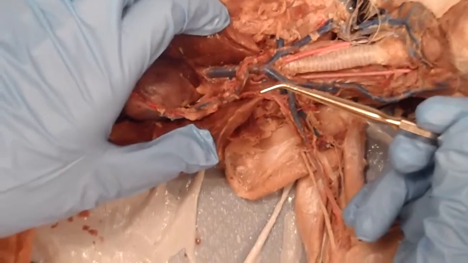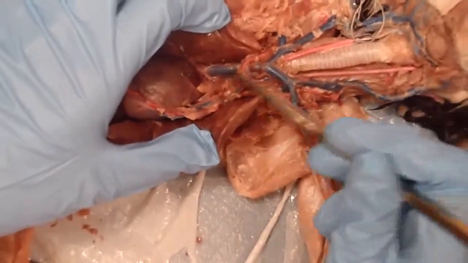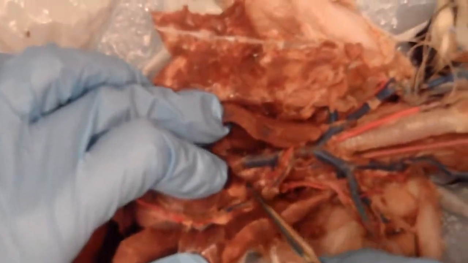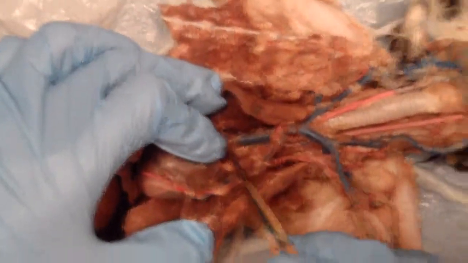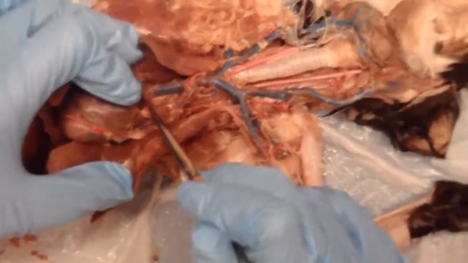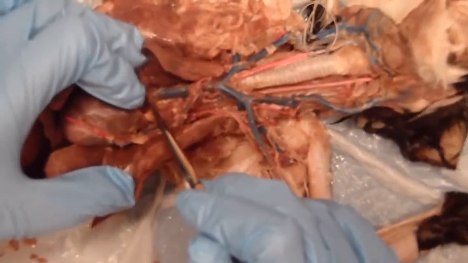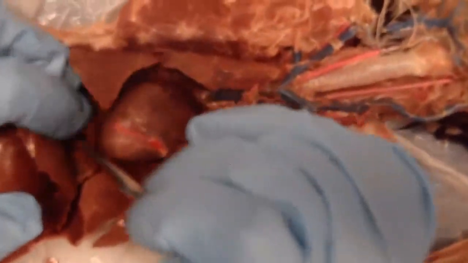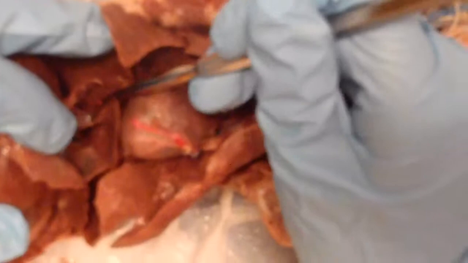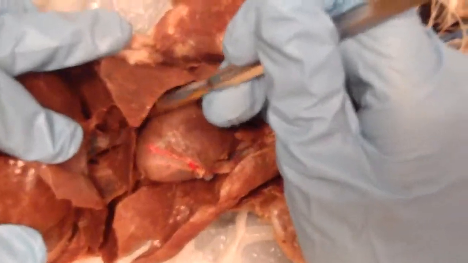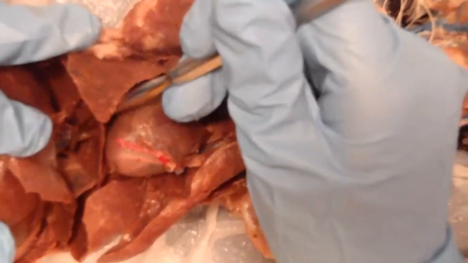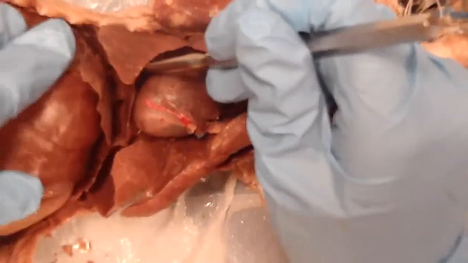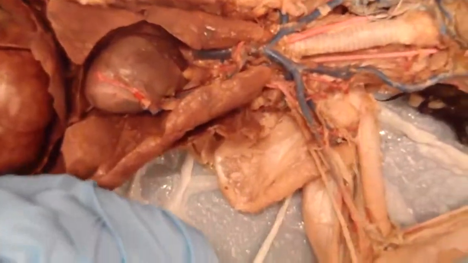Then we have the azygos vein, and that's found right down here, and it branches off of the superior vena cava. And then, last but not least, we have the inferior vena cava, and that's found down here below the heart, right there. And the inferior vena cava drains the blood that's coming from the lower body and going into the heart. And then we're going to talk about some of the lower arteries next.